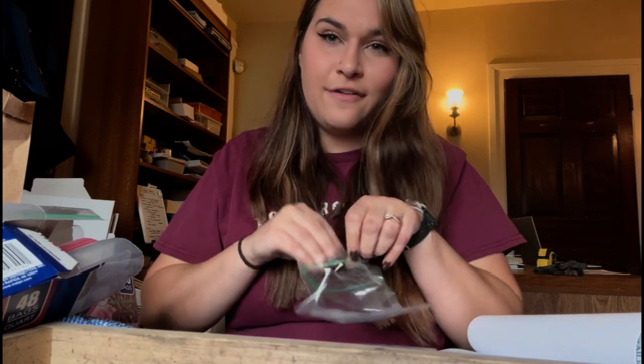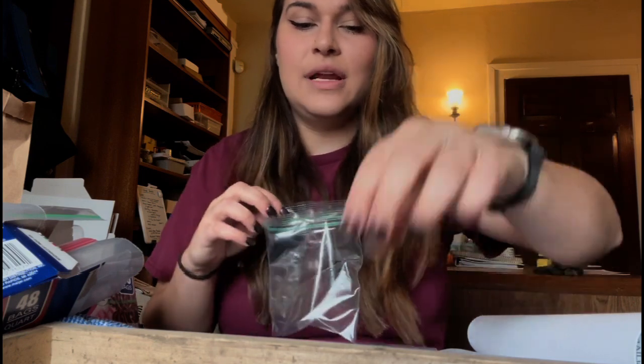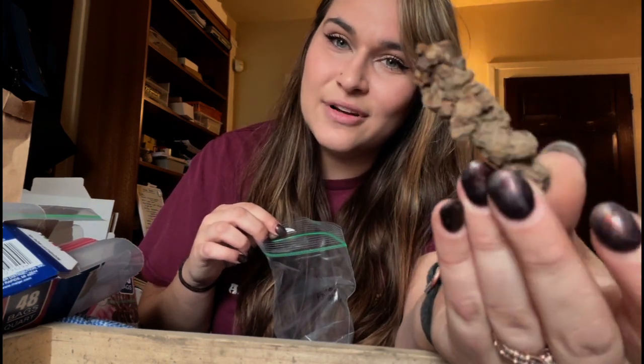Now, metal is pretty funky. It looks like some of the nails are so corroded. I like to say it looks like an old crusty Cheeto, like one that's been in your car for a couple hundred years. So here's an example of what a nail looks like.